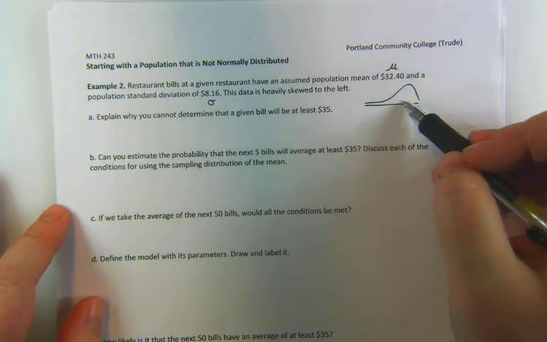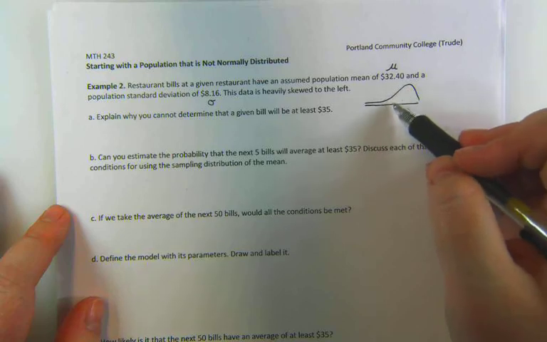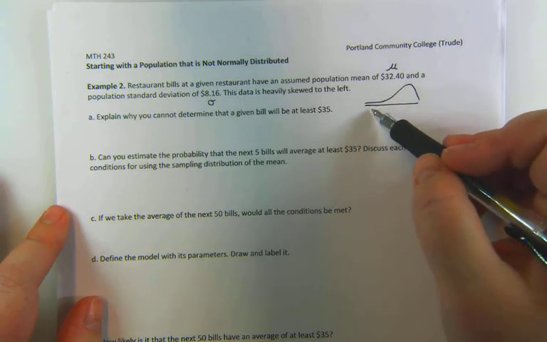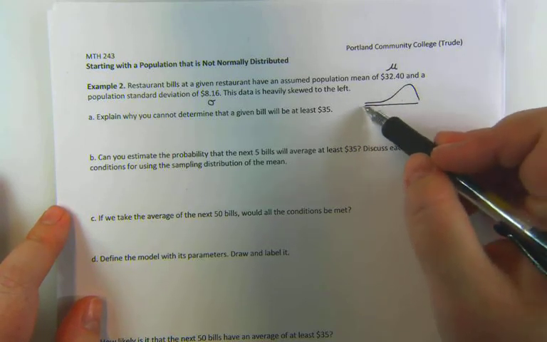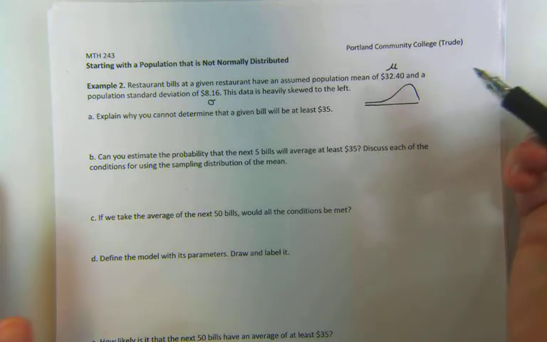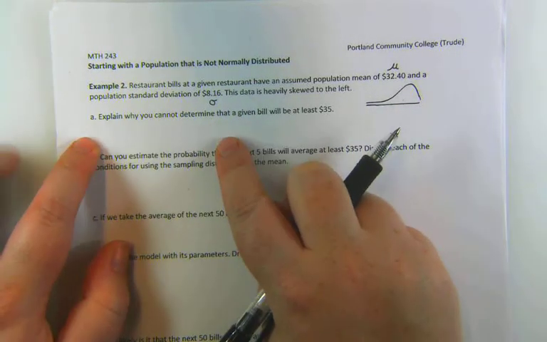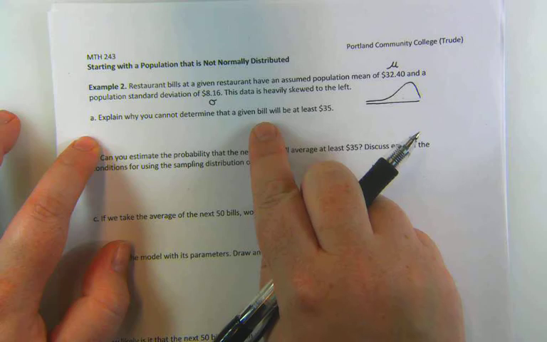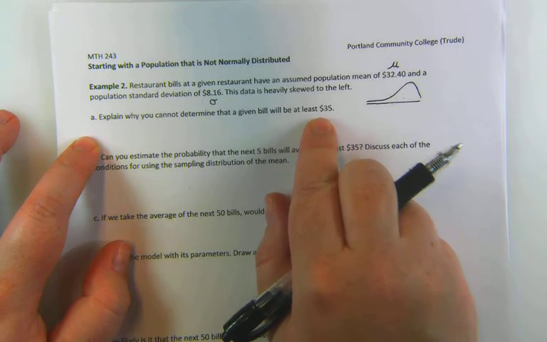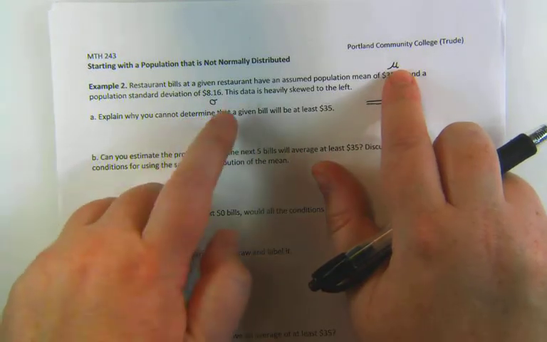The idea being maybe with the restaurant bills, most of the bills are in this range, but maybe some people just come in for one appetizer or one drink, so you have some of these smaller bills coming through as well. So explain why you cannot determine that a given bill will be at least $35.